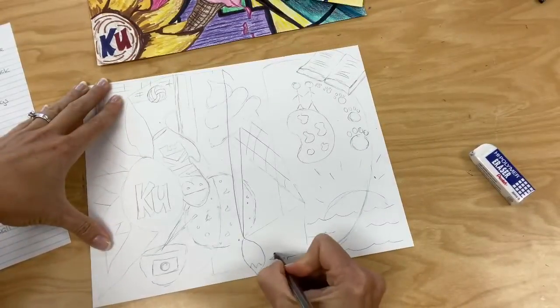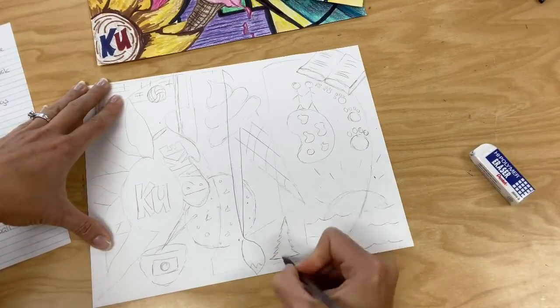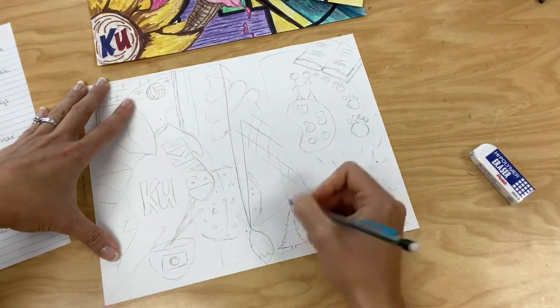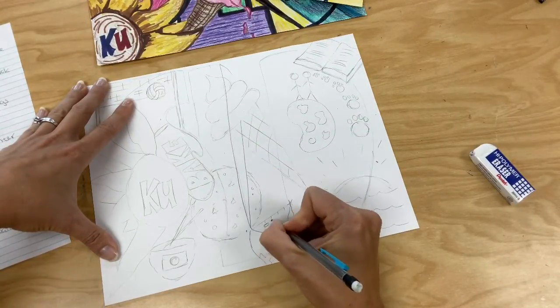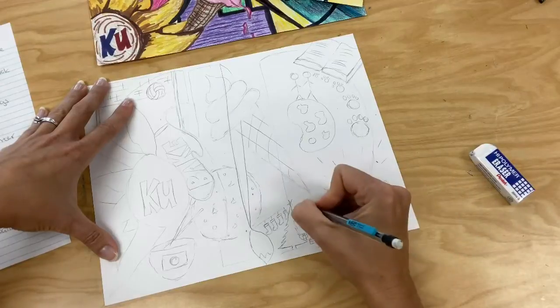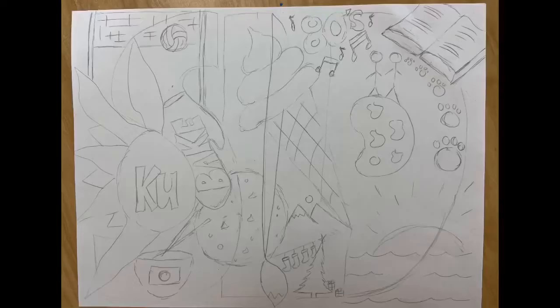Be creative with this and just, again, try to fill as much of the space with imagery as possible. It's going to be a far more successful, far more interesting composition in the end.